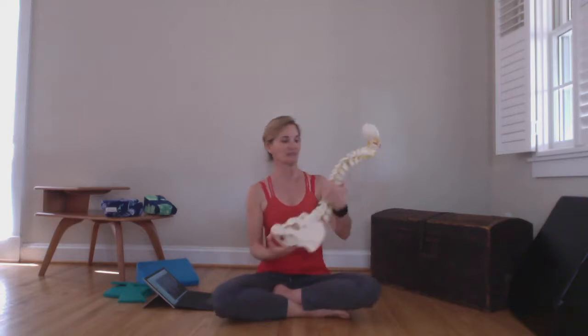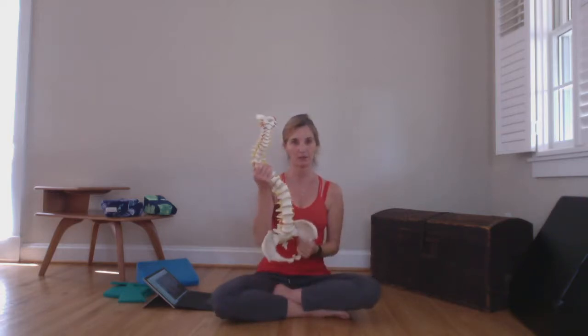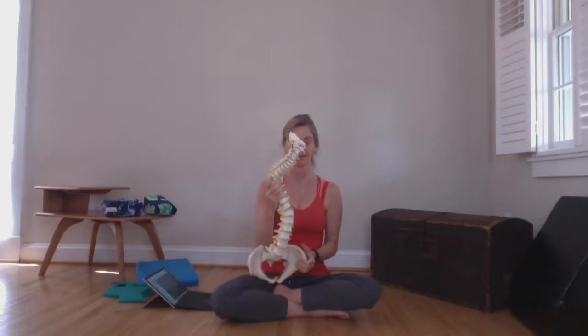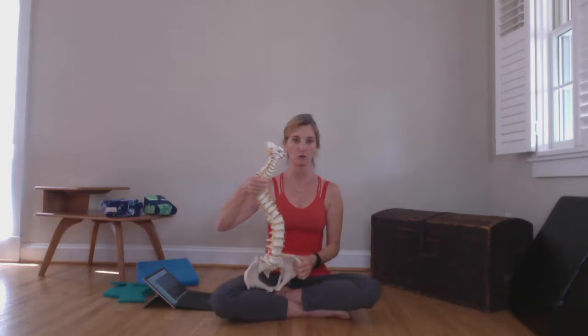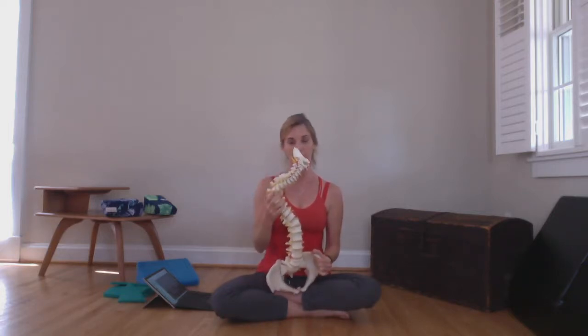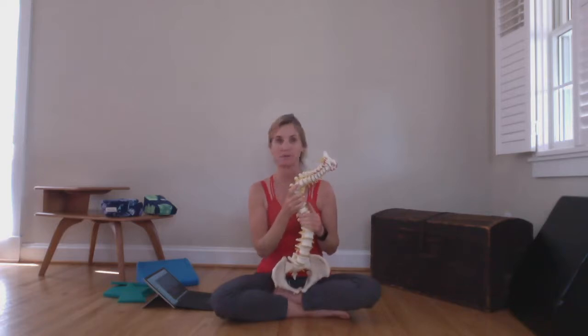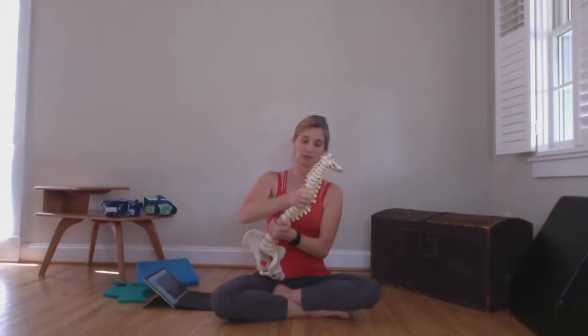Functional scoliosis is a scoliosis that won't maintain the shape. It will change. So it will look like this in one position, and then if you change position, it could look exactly the opposite.